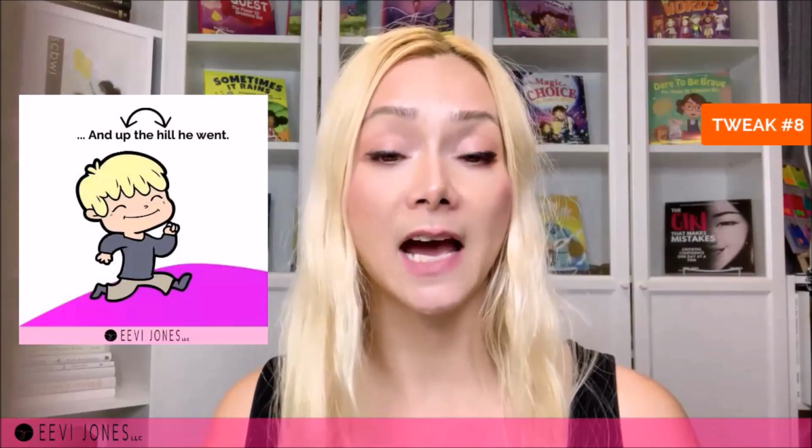And finally, tweak number 8 is a little bonus technique, and that's to simply reverse the order in our sentences. So instead of saying Peter went up the hill, we could simply reverse the order and say, and up the hill he went. I use this technique all the time because I feel it makes these sentences a bit more fun and a little bit unexpected too.